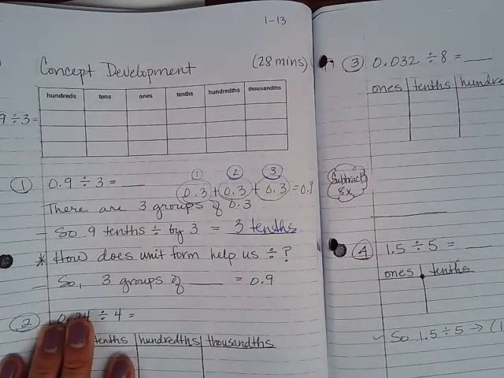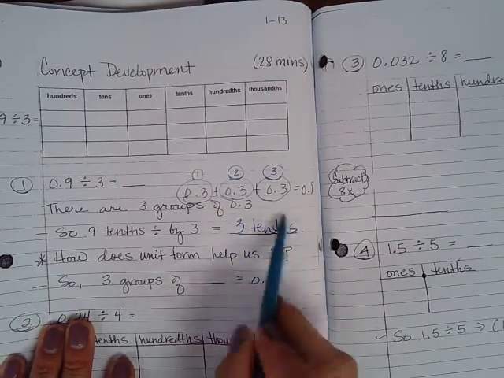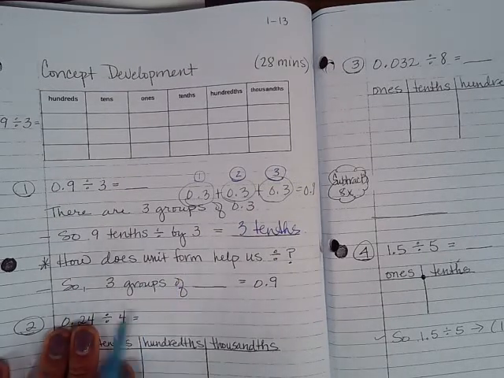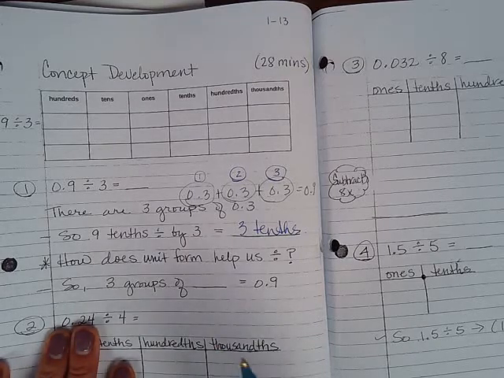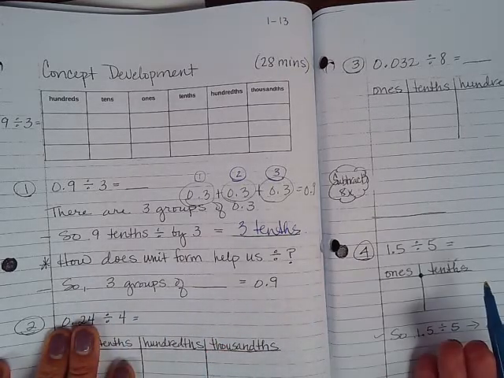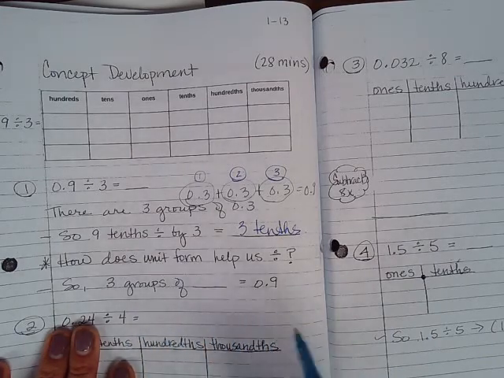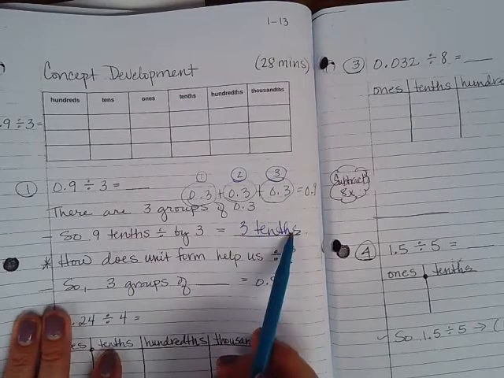So how does unit form help us divide? When we identify the units, it's just like dividing 9 apples into 3 groups, just like dividing whole numbers. So 9 tenths divided by 3 is 3 tenths.